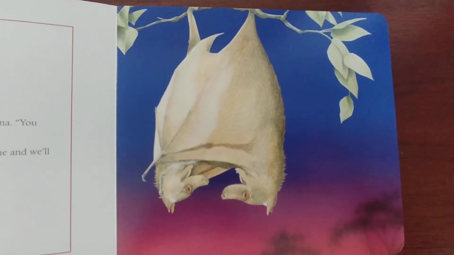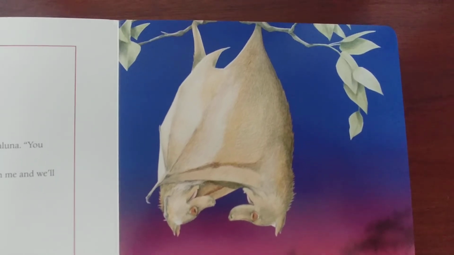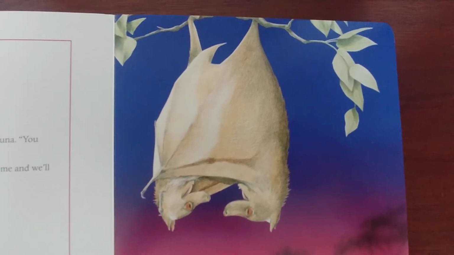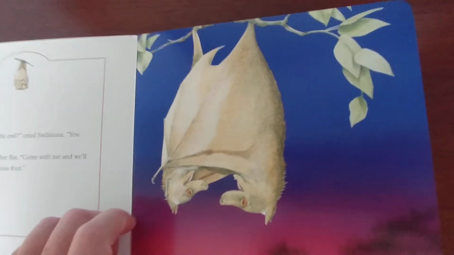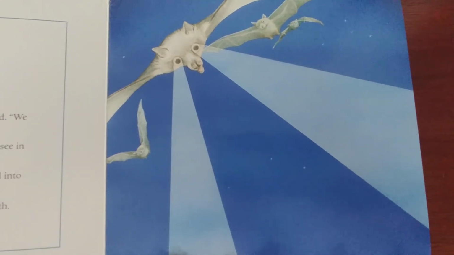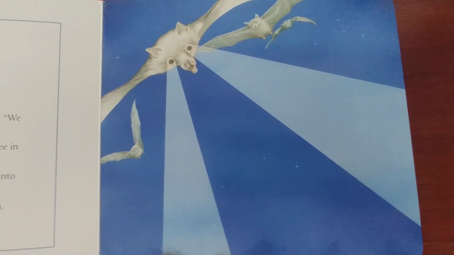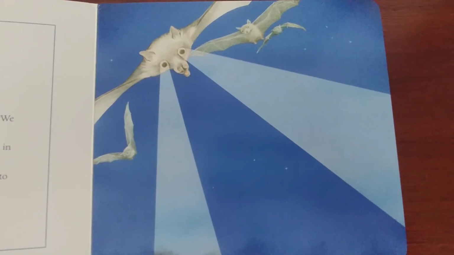"You escaped the owl?" cried Stella Luna. "You survived?" "Yes," said Mother Bat. "Come with me, and we'll find the most delicious fruit." "But it's night time," Stella Luna squeaked. "We will crash into trees." "We're bats," said Mother Bat. "We can see in the dark."